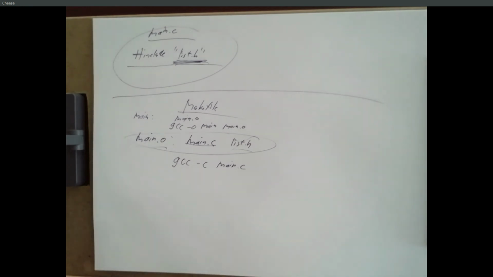Yeah? If we were going to include something like the math library, would we add that to the gcc part of that? You could. You typically wouldn't, because we assume that's not going to change, just like stdio. But if it was something produced by someone at your company for some specific thing on your system, and it might change periodically, you might list it as a dependency. But typically, no. Typically, this is just going to be pieces of your project.